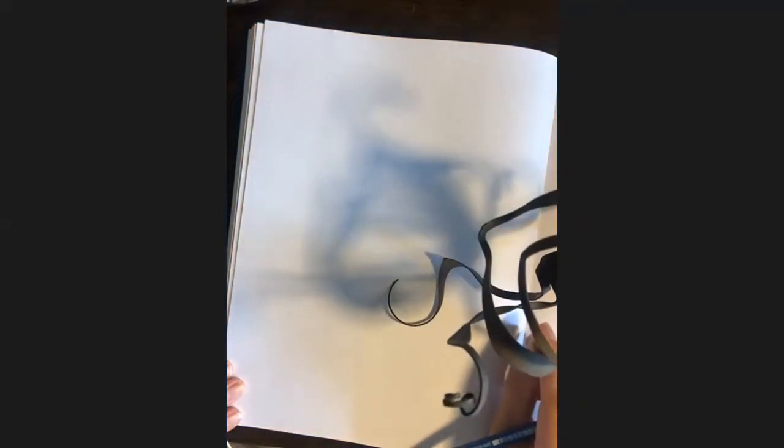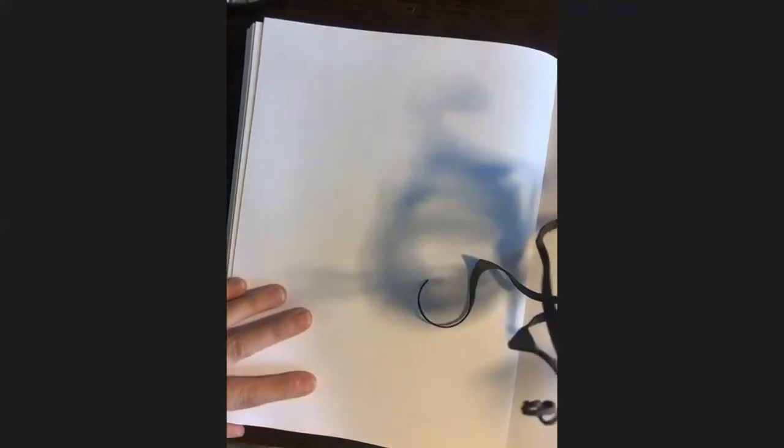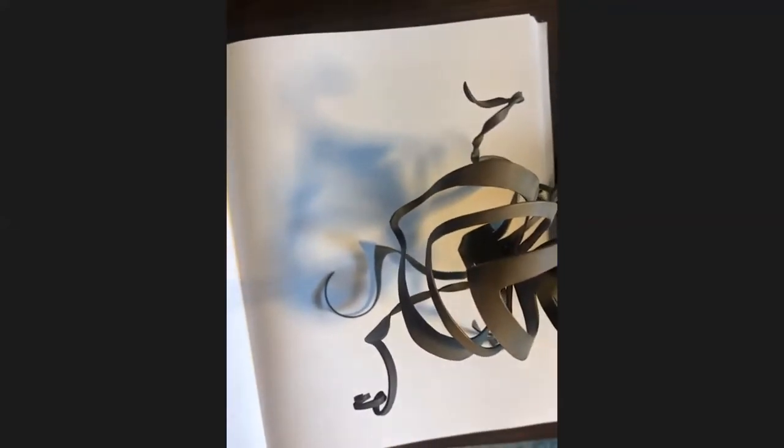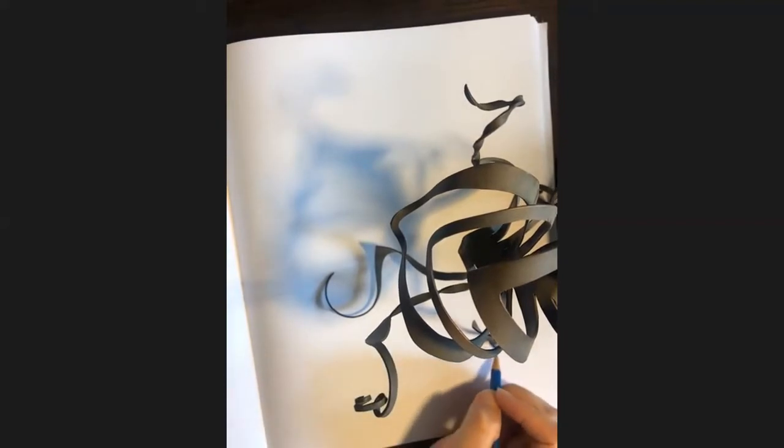That's kind of interesting. Okay, so now I've got some really interesting lines going. Sorry, my camera lost you. My sculpture's right in the camera, so I apologize. I'll move that as soon as I start getting this traced in here.